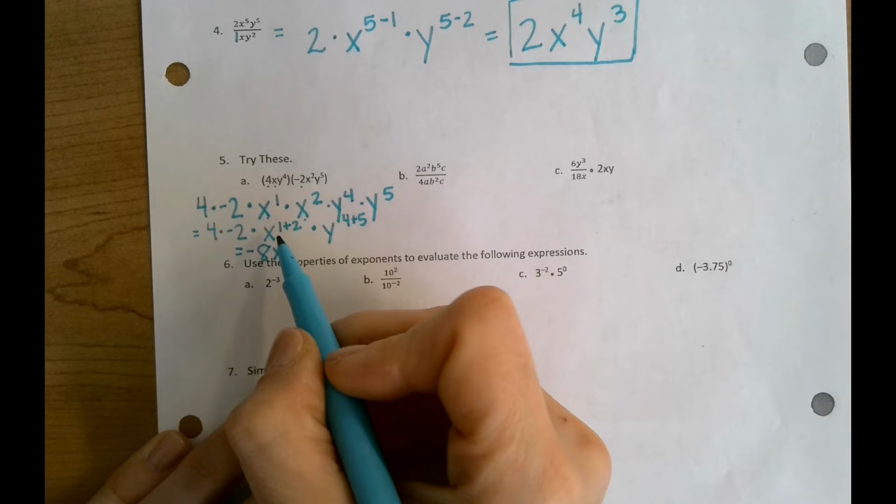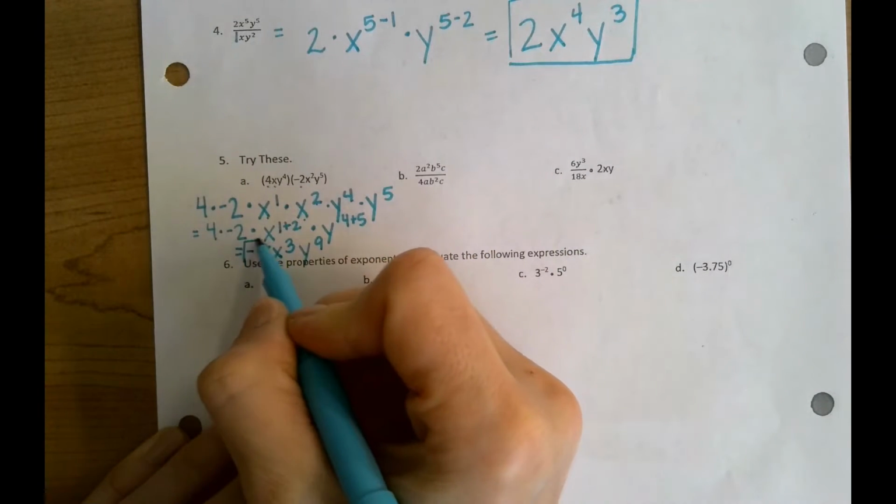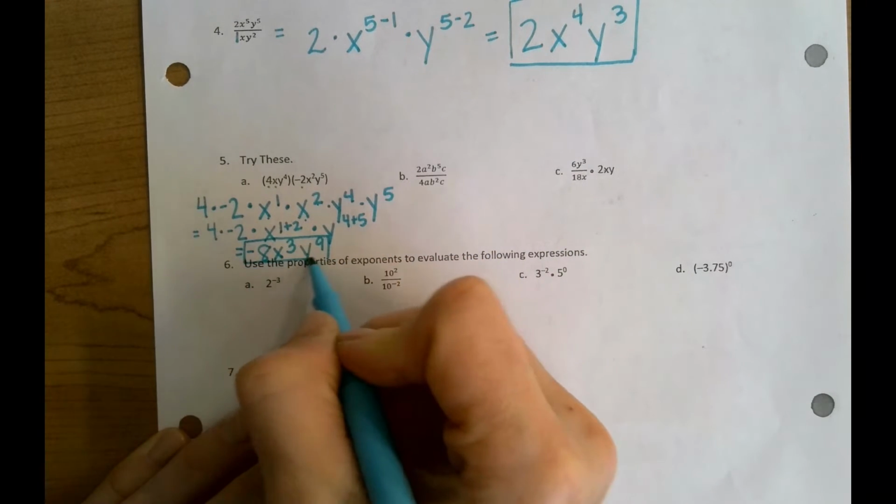4 times negative, my exponent 1 plus 2, x cubed. Then I have y, and 4 plus 5, y to the 9th. So negative x cubed y to the 9th is our answer there.